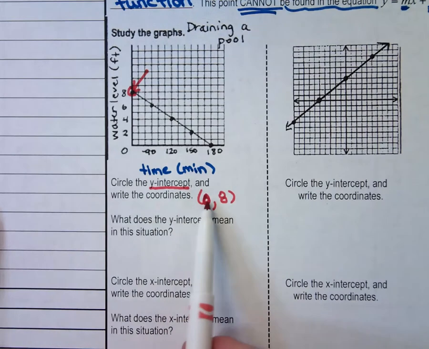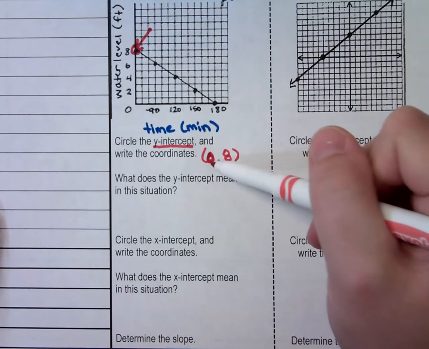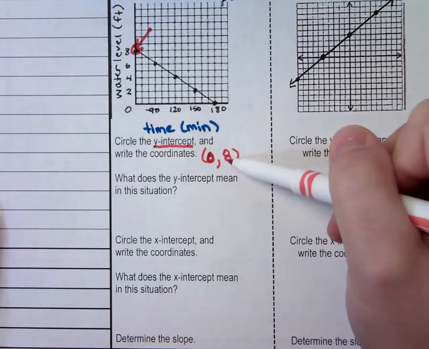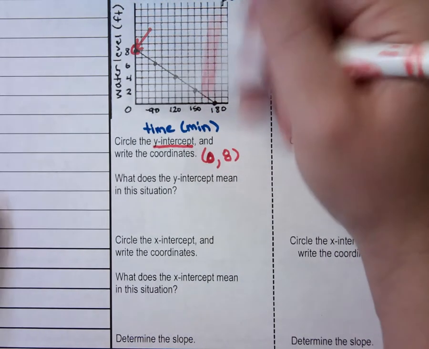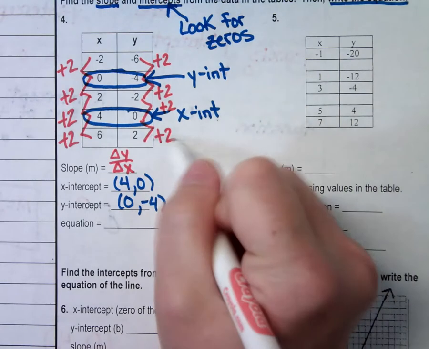So y-intercepts always have a 0 for the x-coordinate. Now I want to know, what does that y-intercept mean? The 0 is the x value, and x is talking about time. The 8 is the y value, and the y value is talking about your water level. So what does it mean?